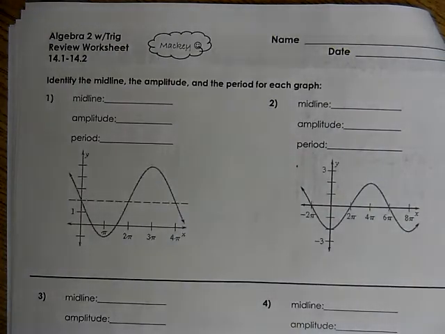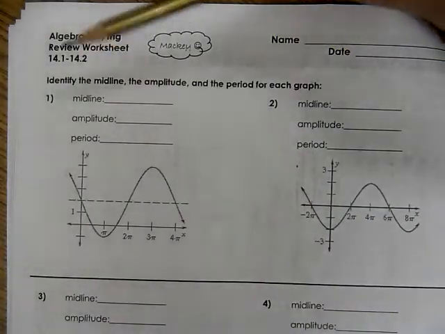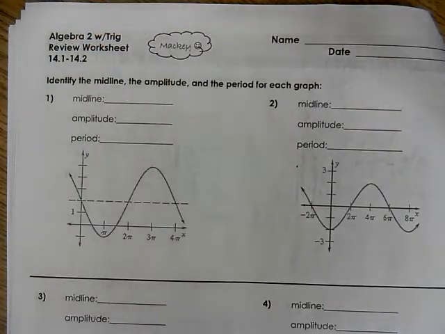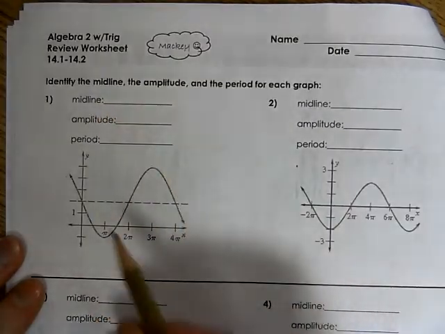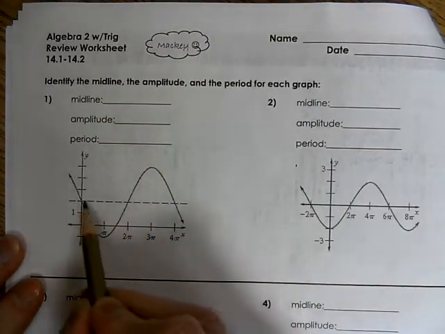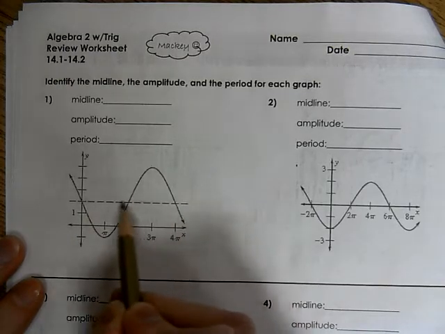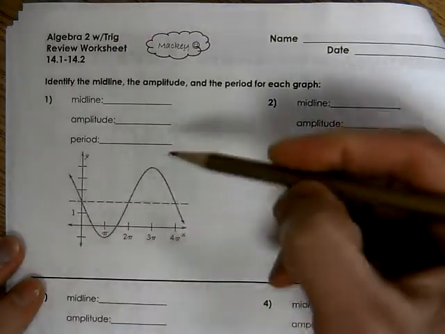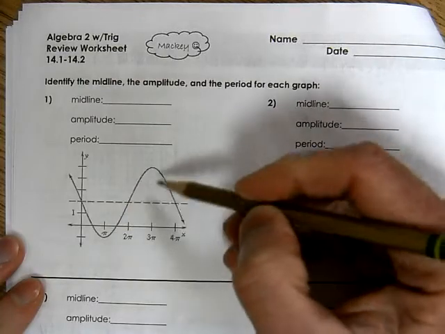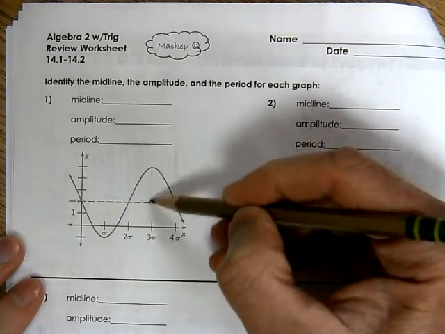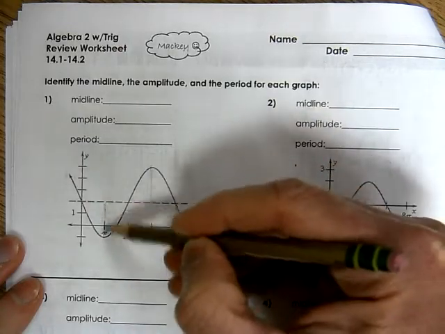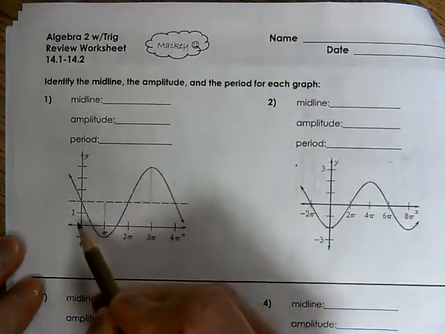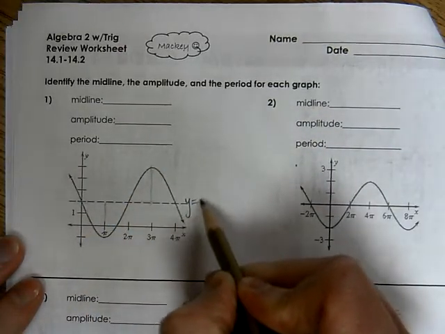Here's the review for Unit 14.1 and 14.2 for graphing sine and cosine. So for number 1, we're going to look at the midline. And this is pretty simple because they give us the midline right here, the dashed line. The distance up and the distance down have to be the same to the max and the min. So that's going to be the line y equals 2.